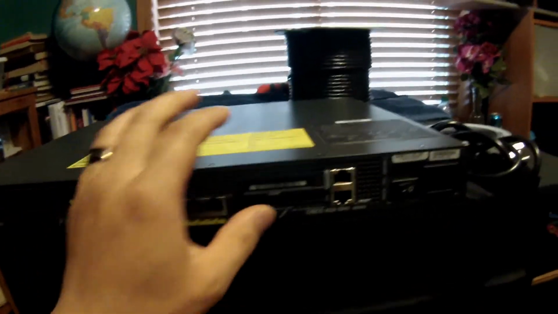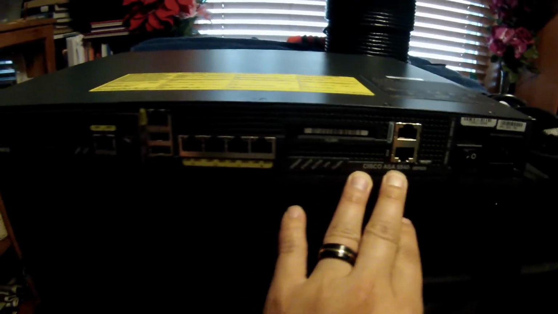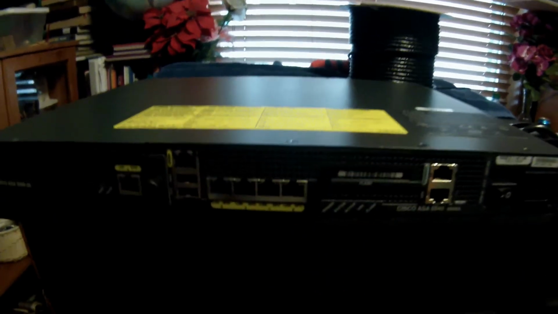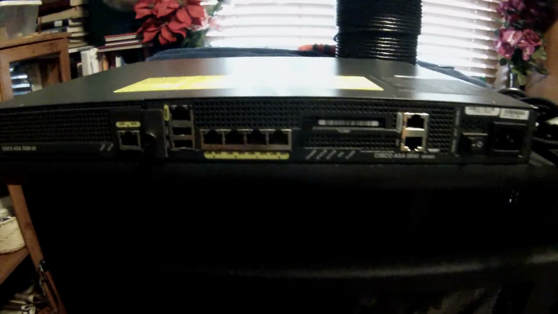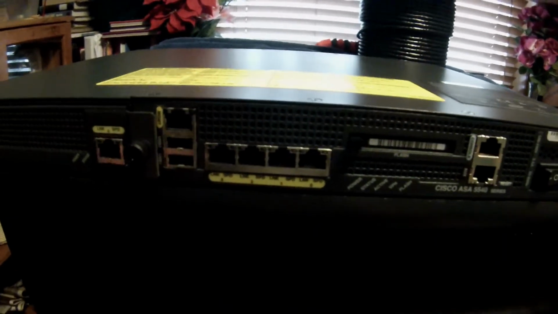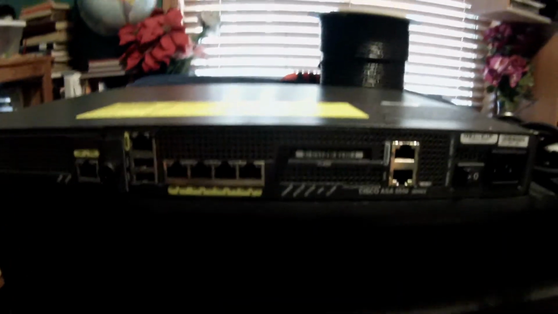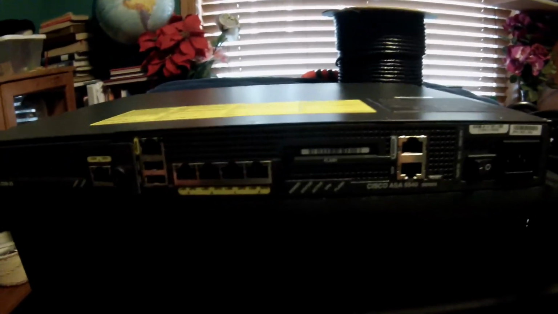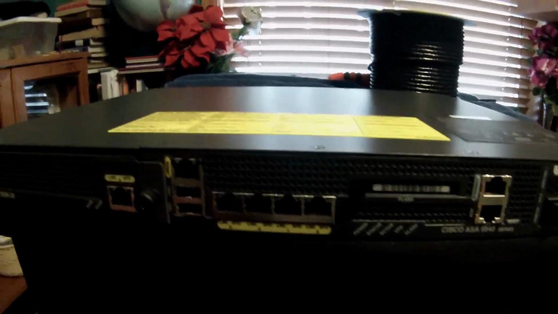I happen to have the ASA 5540. You don't need this one. You could use the 5505s, 5510s, 5520s. All those are going to be similar configurations with the difference of the 5505 that's configured a little differently.